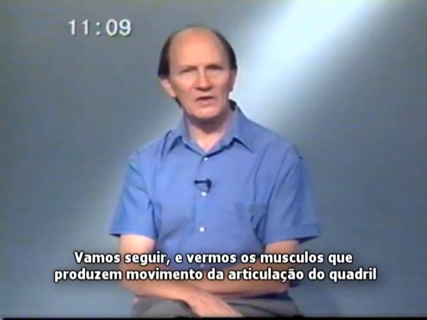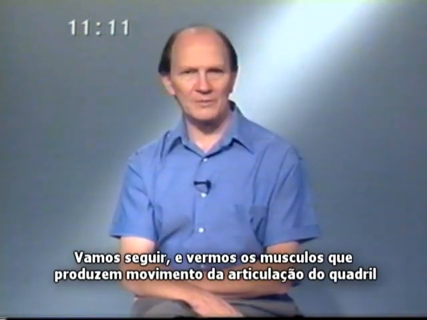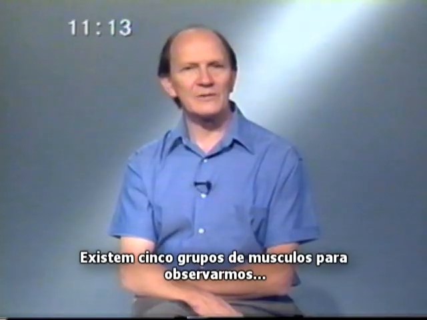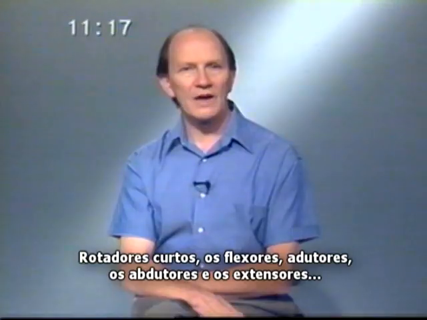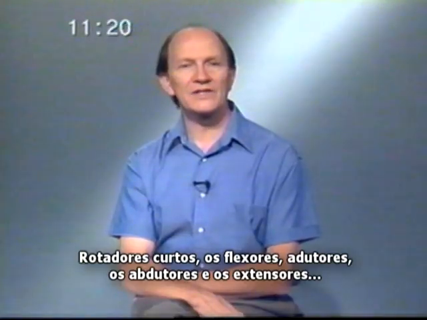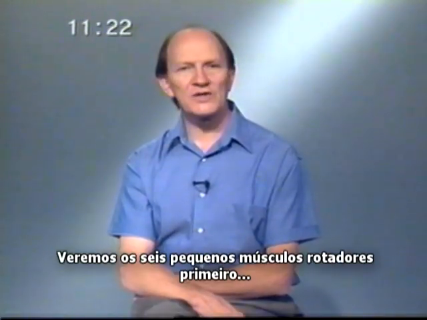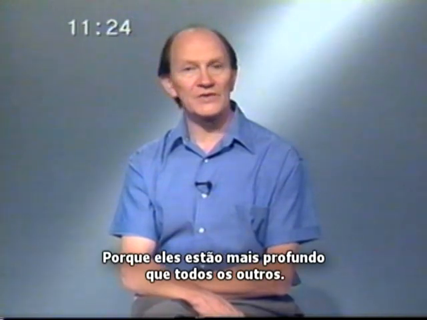Now let's move on to look at the muscles that produce movement at the hip joint. There are 5 muscle groups to look at: the short rotators, the flexors, the adductors, the abductors, and the extensors. We'll look at the 6 short rotator muscles first, because they lie deep to all the others.